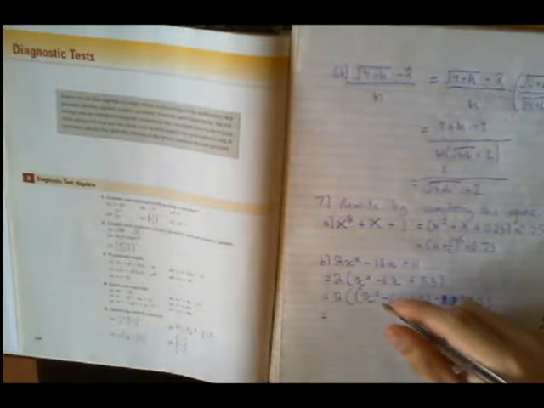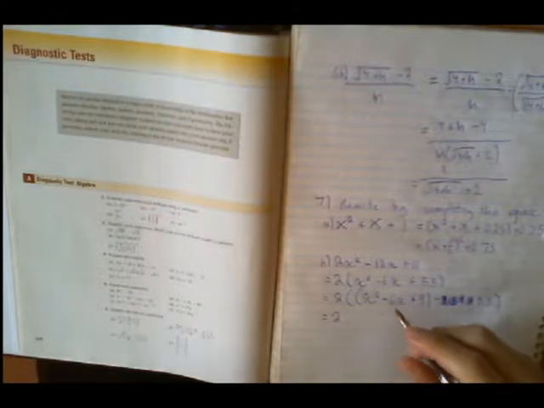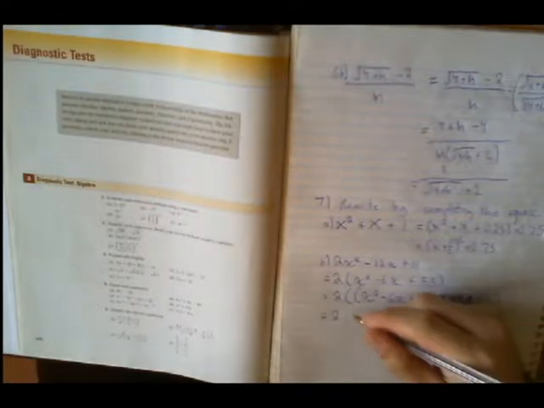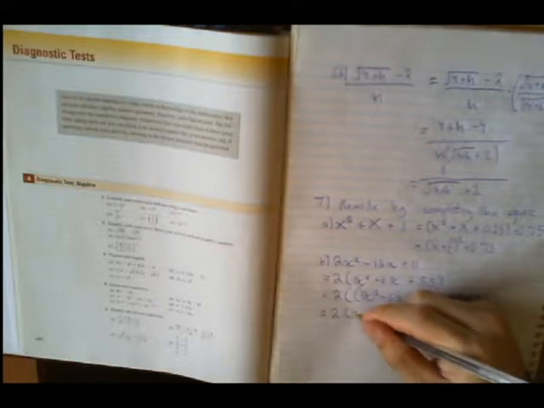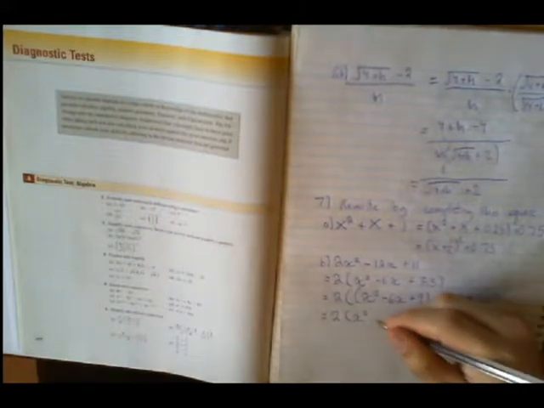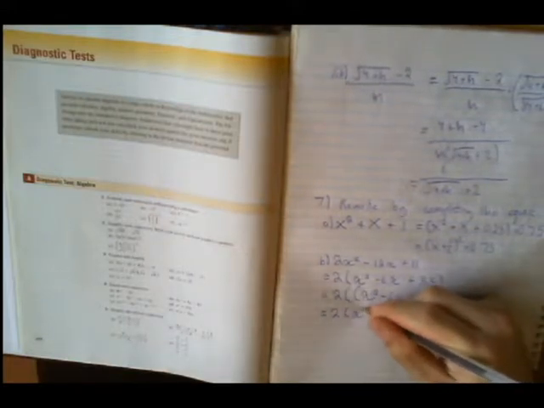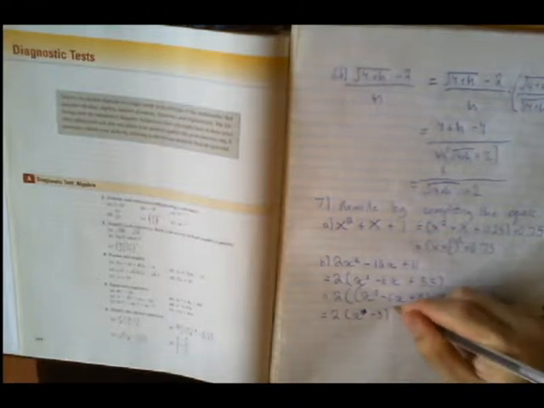So now you can turn this into a square. So you have 2 times... Oh, the 2 also applies to this. So 2 times x minus 3 squared minus 7. And that's what you get there. Okay, that was a bit tedious.